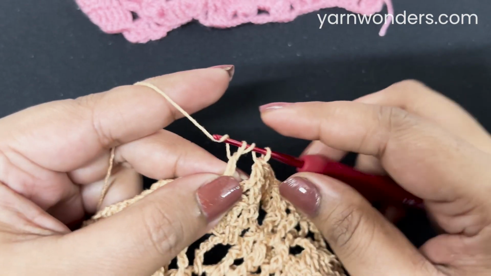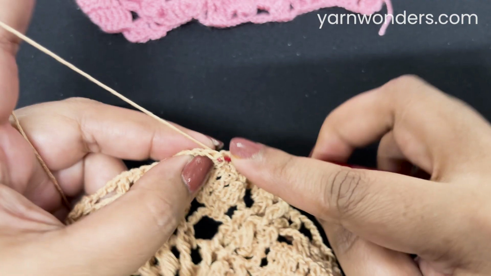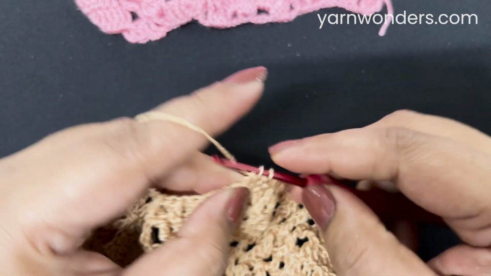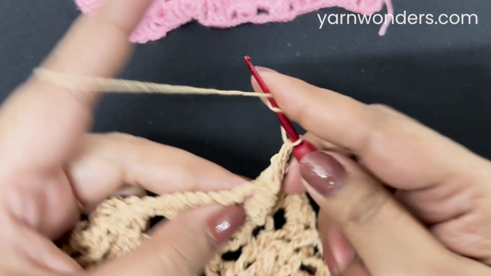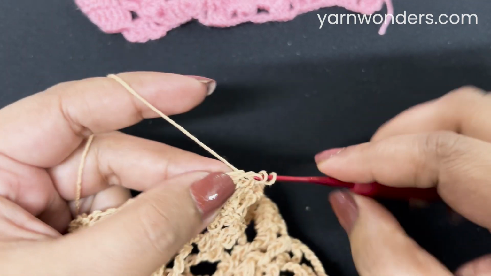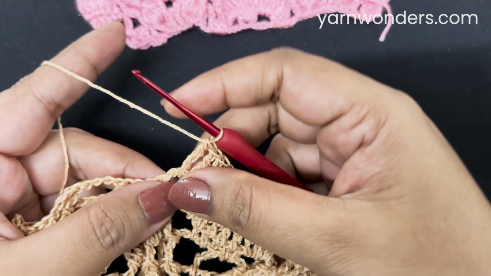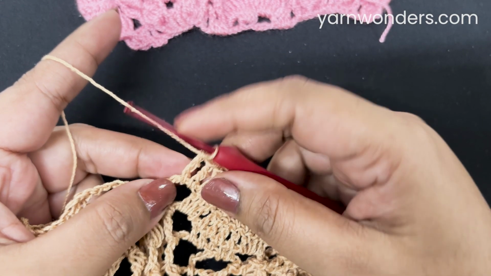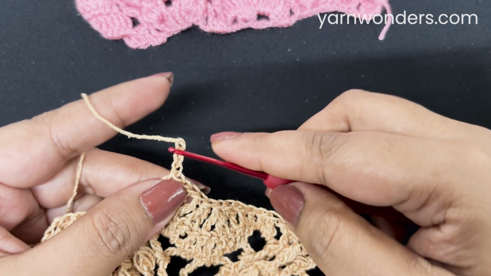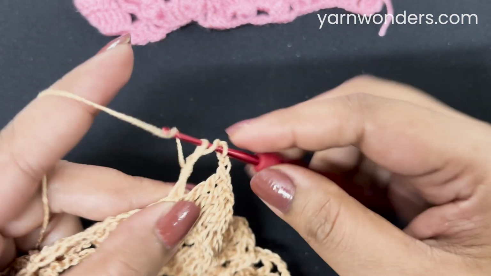Again, make 1 more decrease, 2 more triple crochets, and 2 more triple crochets into the chain 3 space. Okay, chain 3. Okay, and move on to your group of 5 stitches.